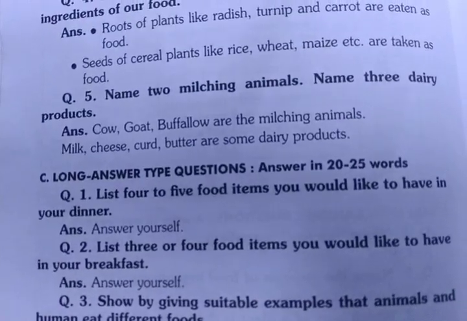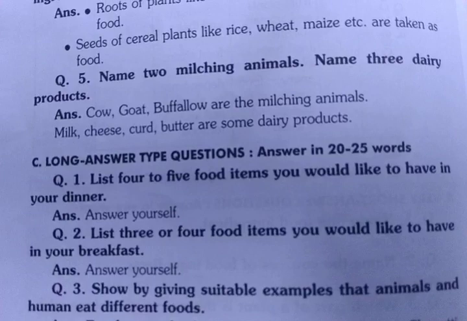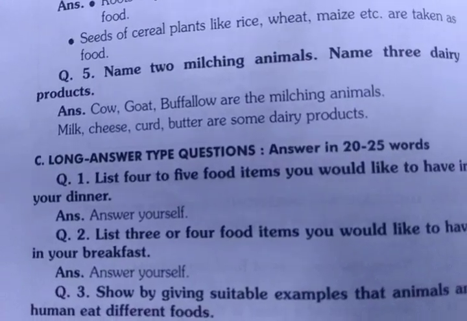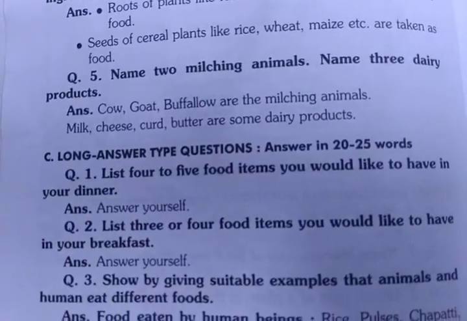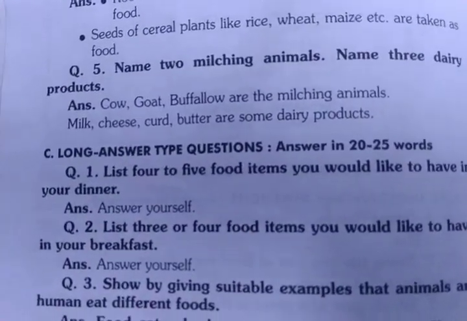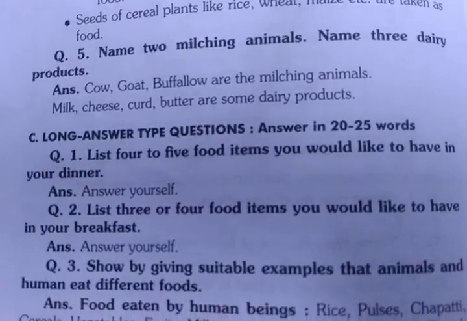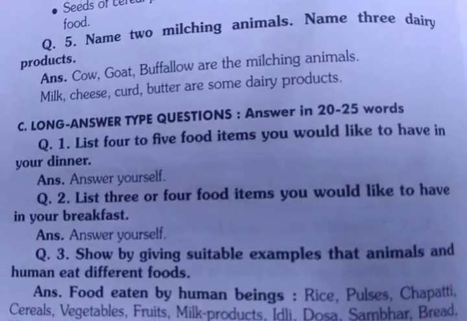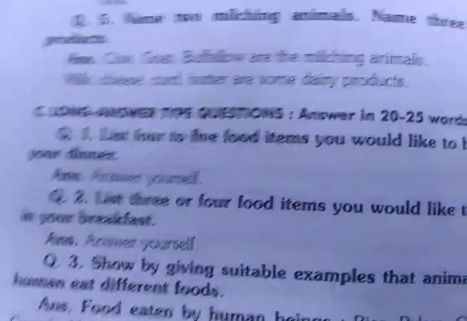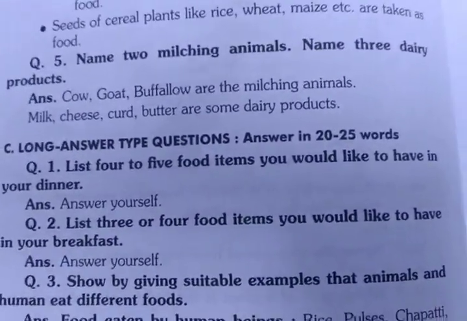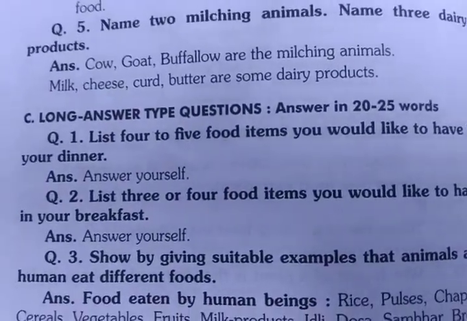List 3 to 4 items that you would like to have in your breakfast. What would you like to have in your breakfast? Bread and jam, biscuit, milk, tea, coffee, whatever you like. So all the 5 items you have to write in both the questions. Here it is written answer by yourself, because we leave it to your choice whatever you like to eat in your dinner or breakfast. So these 2 answers, first and second, you can use your own brain. Otherwise you can take the help of your parents, what she or he is giving in the breakfast or dinner, you can write that answer.